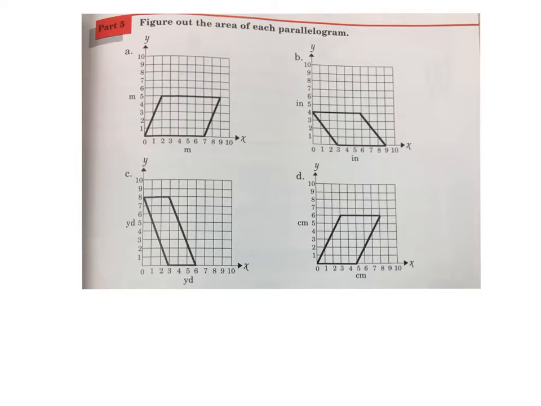All right, so we look at part 5, we see that we have parallelograms here, and we're going to find the area. Remember that we're using area equals base times height. So that's my formula here, area equals base times height, just like I would do for a rectangle. So first, I'm going to find the base. The base is the bottom. So I'm going to look down here and decide how long this line goes. It starts at 0, and I know that it comes across to 7, so my base is 7. It goes across 7 squares.